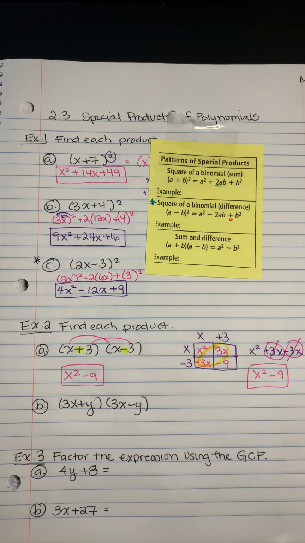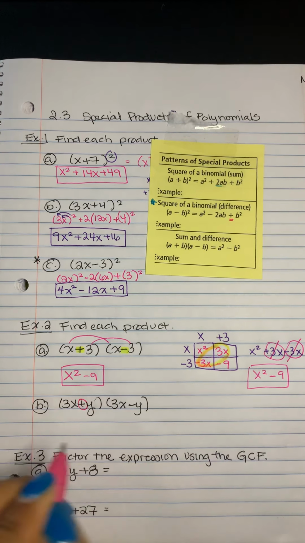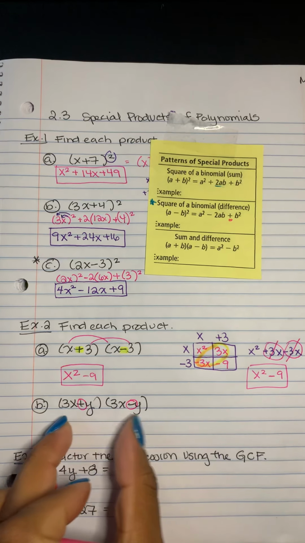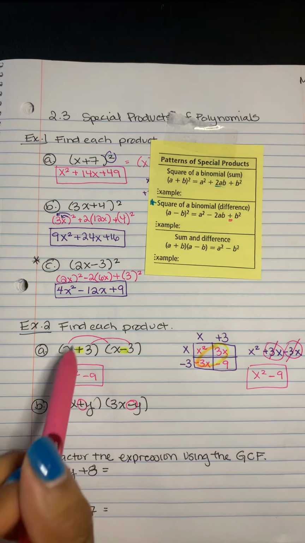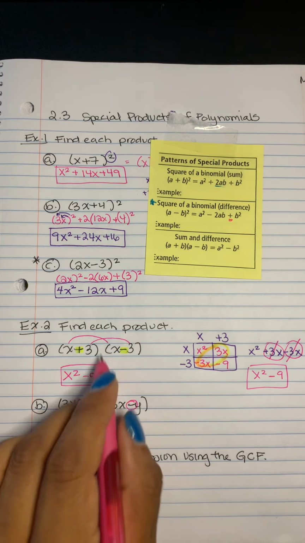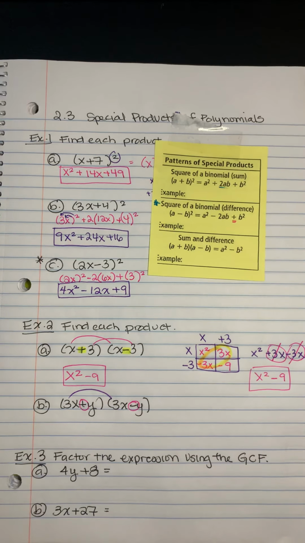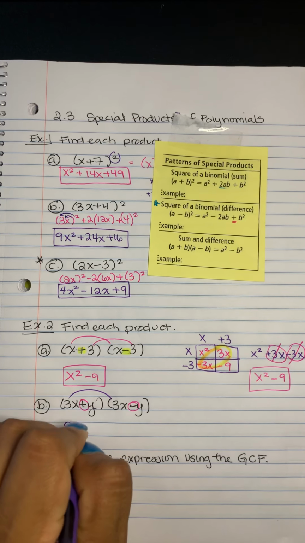Okay? All right, same exact thing's going to happen here. We have a positive and we have a negative. Everything else is the same. Then we can use the sum and difference pattern that we just did in the previous one. We can multiply these two. Again, you're multiplying 3x times 3x, which is 9x squared.